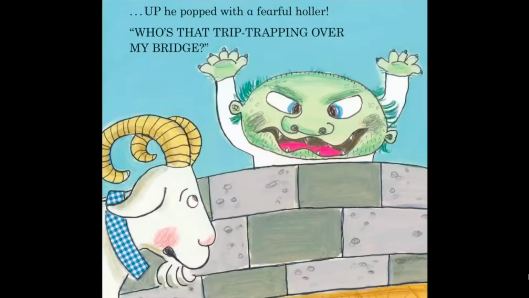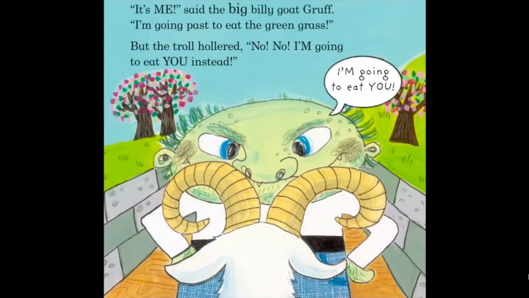Up he popped with a fearful holler. "Who's that trip-trapping over my bridge?" "It's me," said the big billy goat Gruff. "I'm going past to eat the green grass." But the troll hollered, "No, no, I'm going to eat you instead. I'm going to eat you."